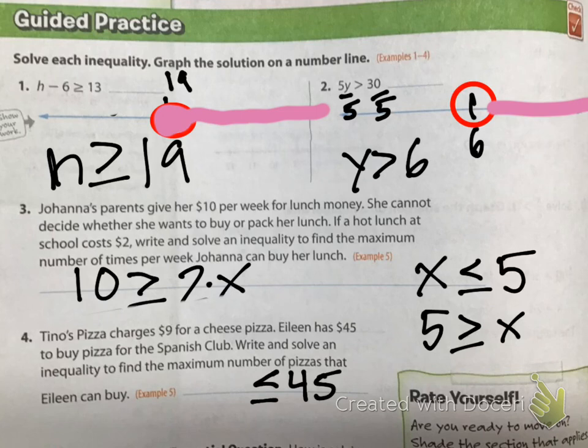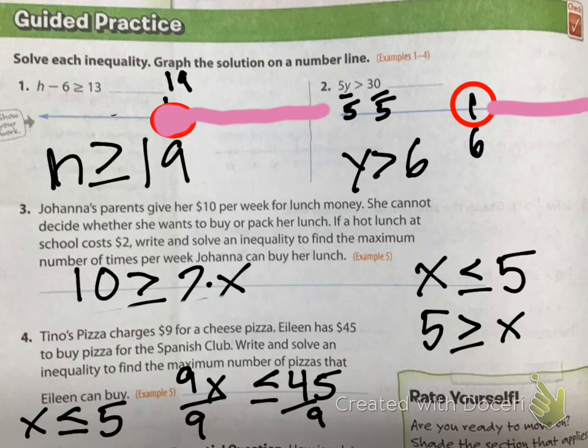Yes, less than or equal to, because she can spend $45. She can spend equal to 45. She cannot spend more. And then we have our x, and it costs $9 each. Similar to the one we just did, we divide each side by 9. We get x is less than or equal to 5. Make sure you know the less than or equal to things.